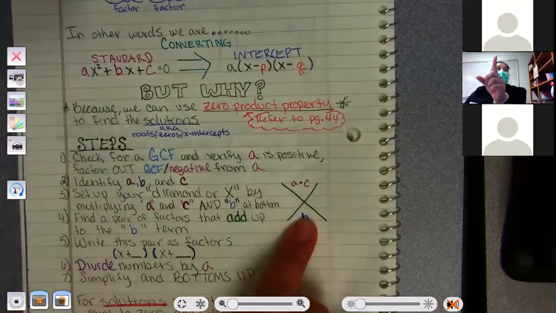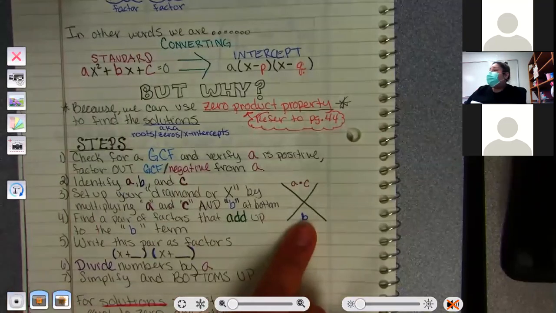First of all, before I keep going, this is Algebra 1. Do y'all remember this from Algebra 1?